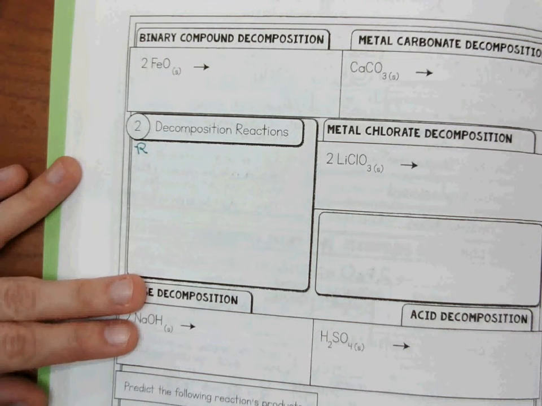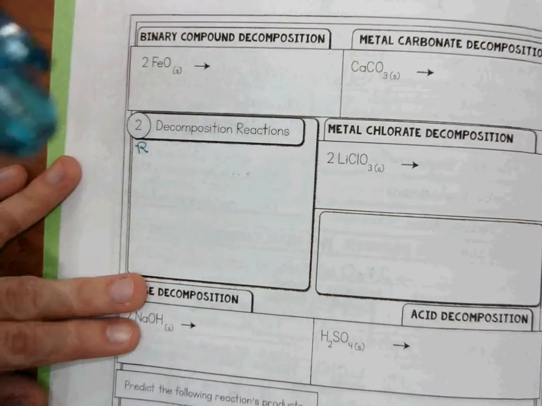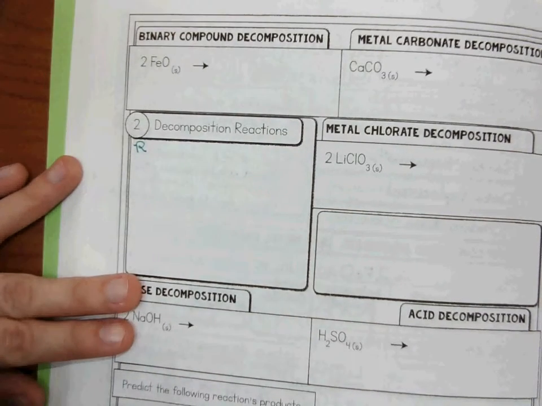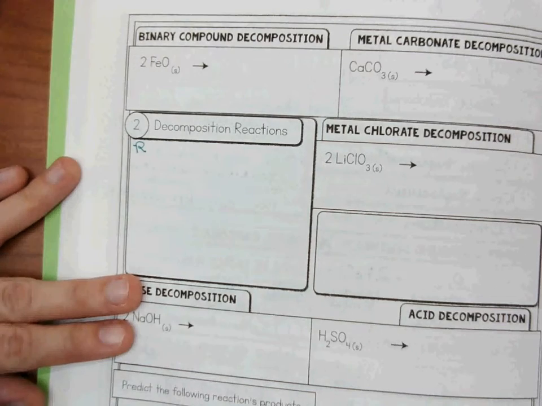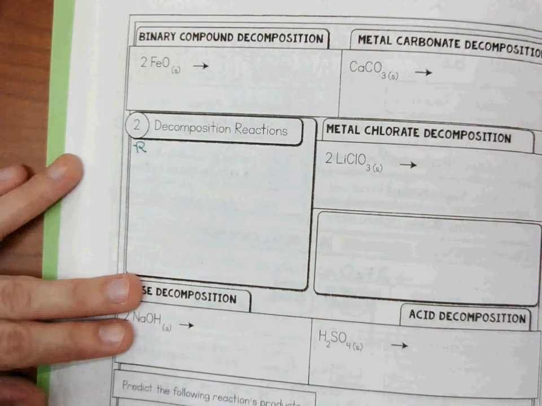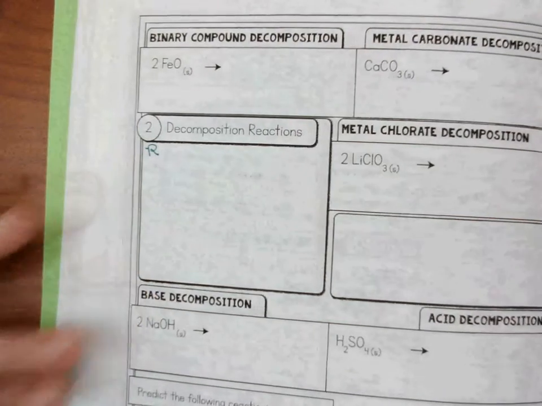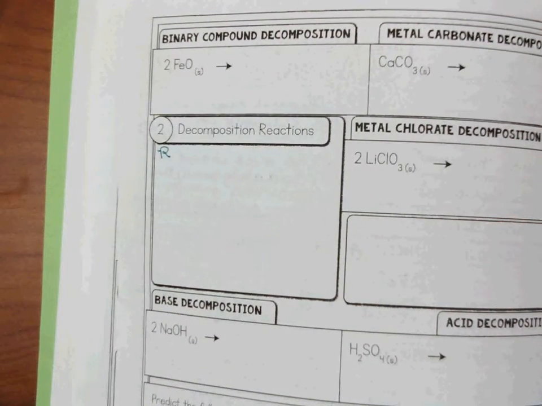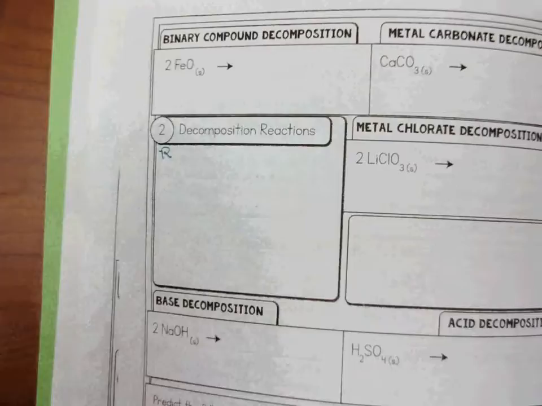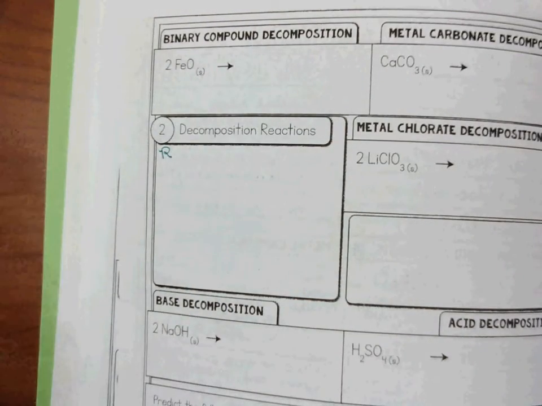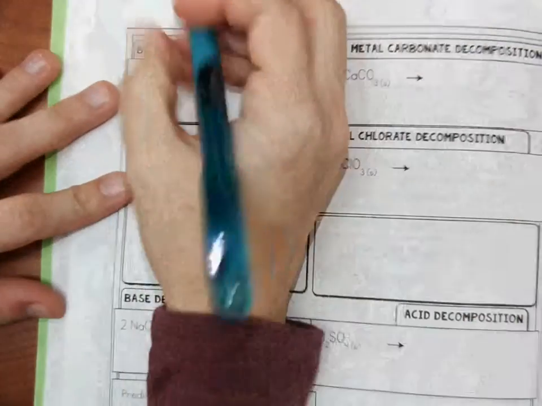Now, there may be a byproduct. You would still call it synthesis because you're pulling out a specific thing, but it may be like a double replacement reaction. So, let me go through all the reactions and you'll see what I mean, okay?